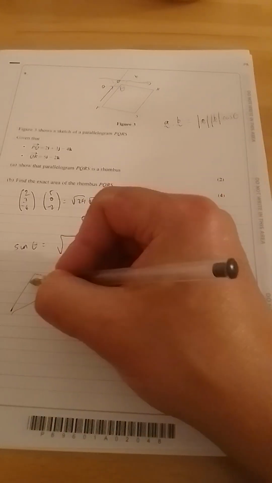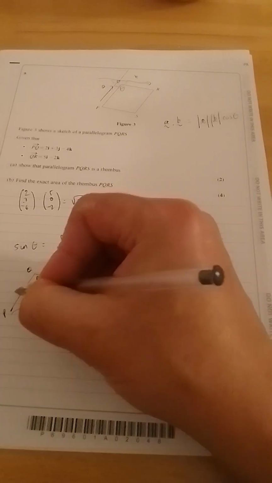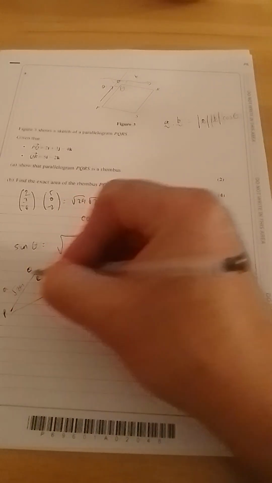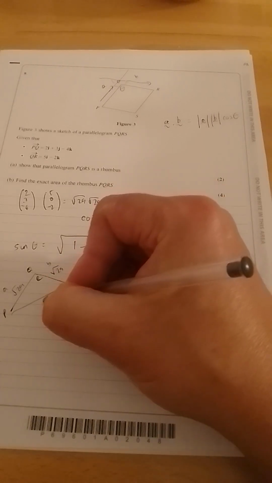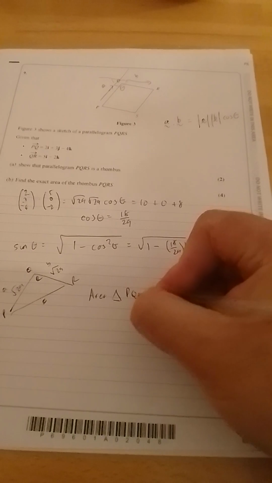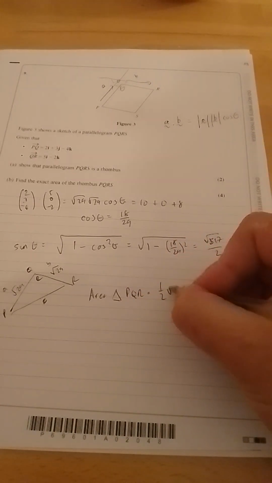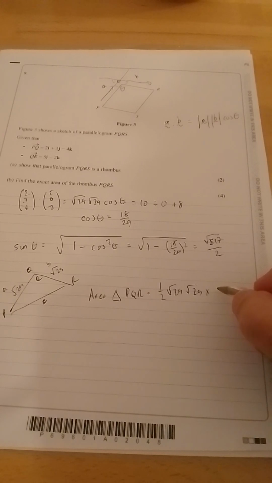So this is our triangle here. If I draw it here, this is PQR. This is our root 29, which is our small a. This is our root 29, which is our small b. Obviously, this is our little c. So the area of triangle PQR is half root 29 times root 29 times sine theta, which we know is root 517 over 2.